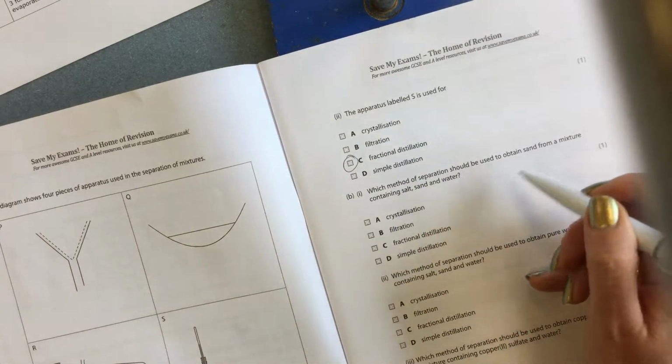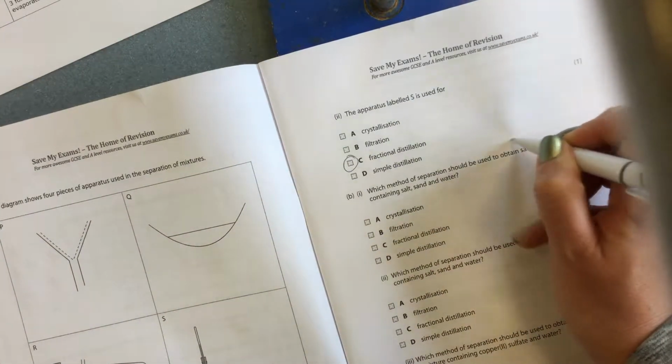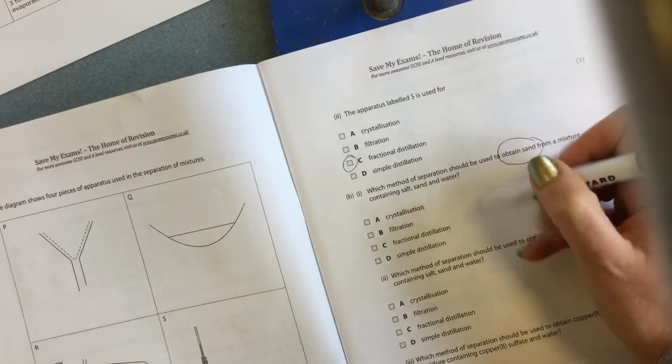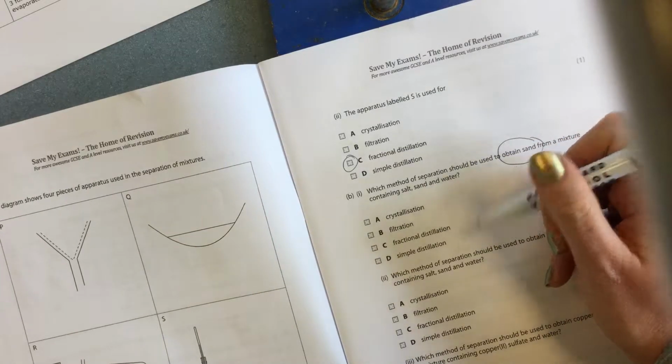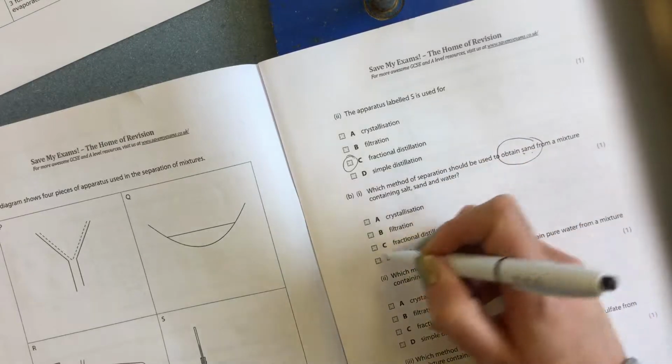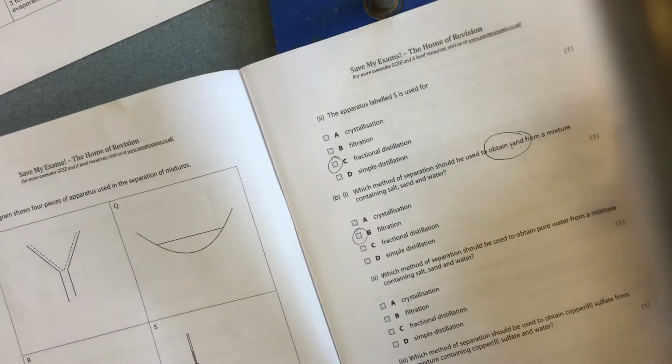What should be used to separate? Obtain sand. Okay, so I've got lots of things in there. I've got salt, I've got sand and water, but I want the sand. Sand is insoluble, so I want to filter it.